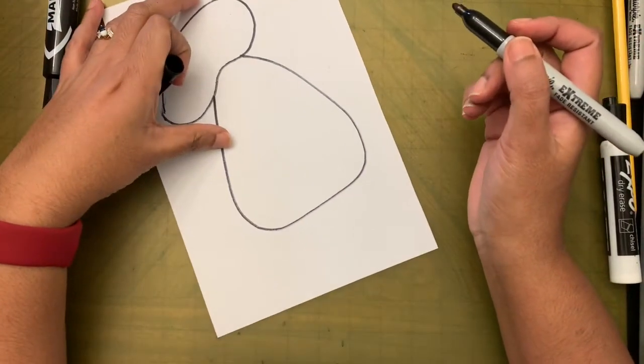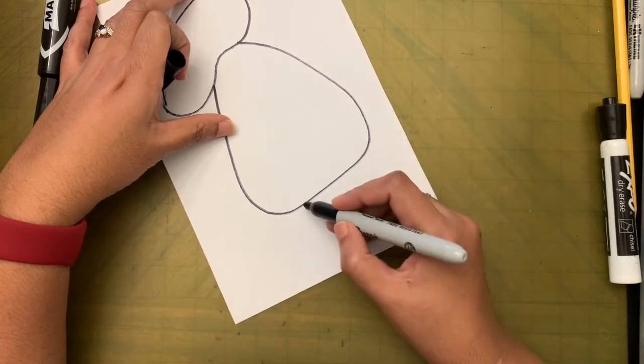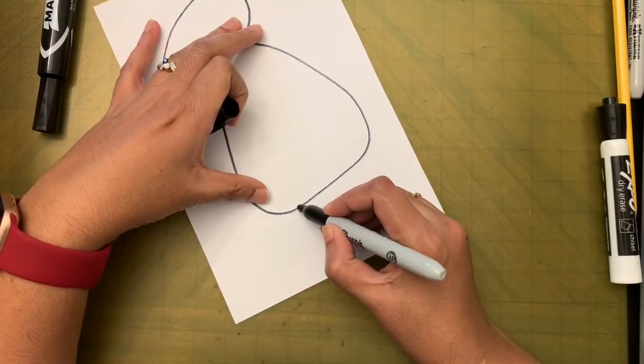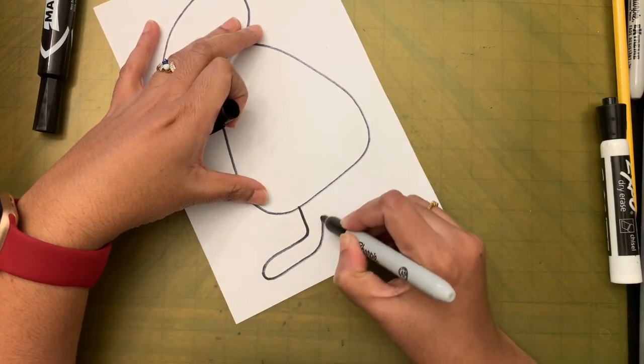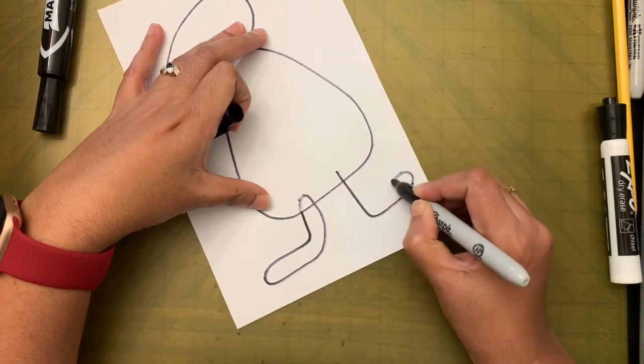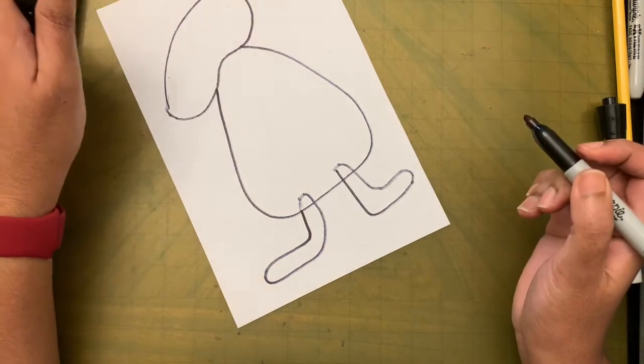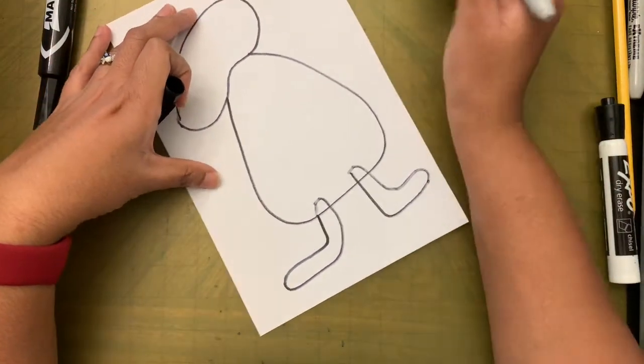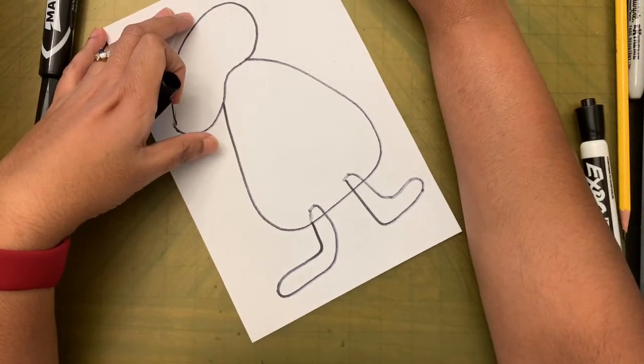Okay, now let's add the legs. Now the hands.